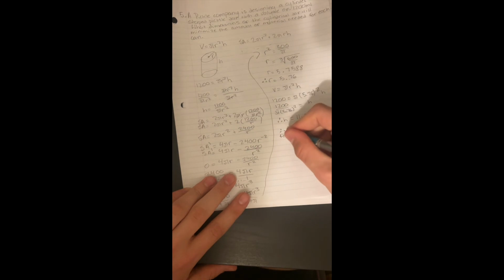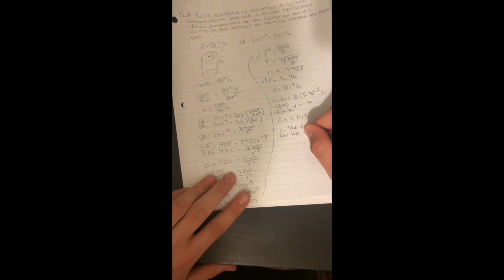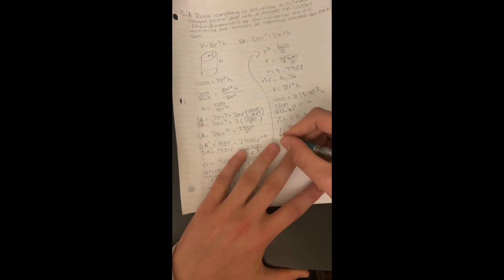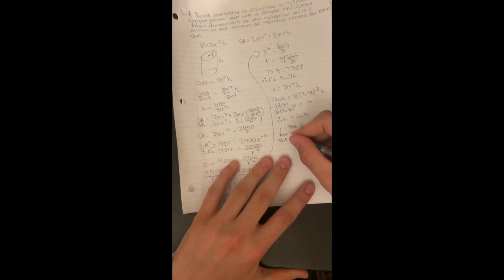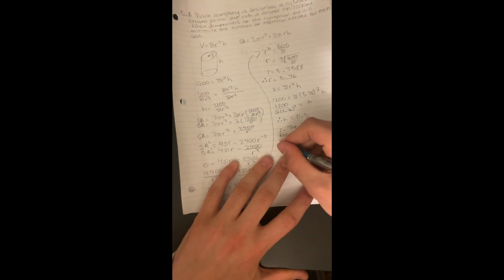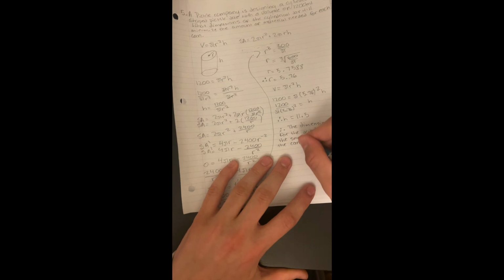So with this, I can now say that the dimensions for the jar that provide the smallest material for the cans will, sorry, I just got a notification on my phone there.